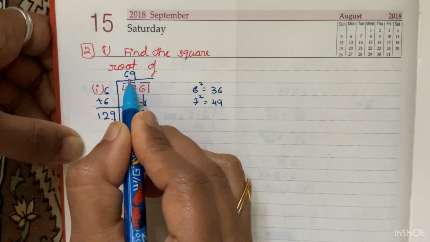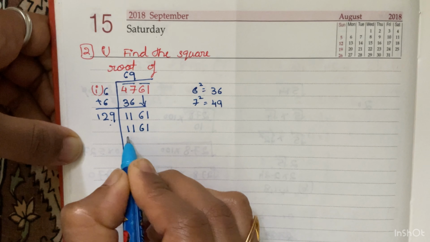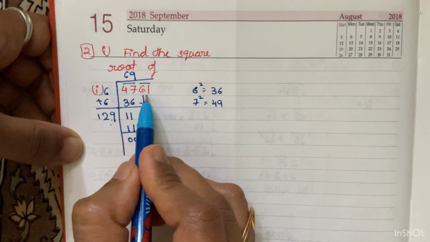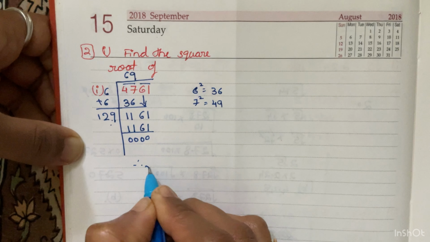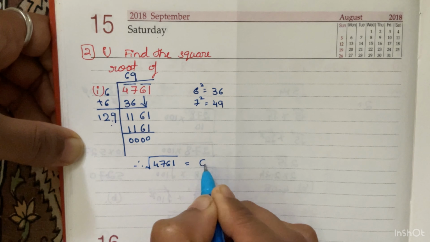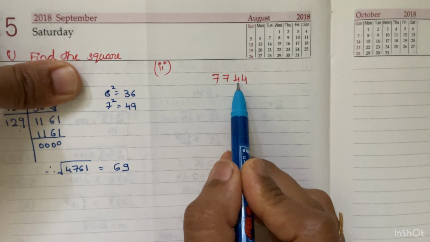So 129 9s, I'll get 1161. Okay, and after subtraction the remainder is left with the 0 0. It means this number is a perfect square number. So how we are going to write? Therefore square root of 4761 is equal to 69. Okay, question number 2, 7744.